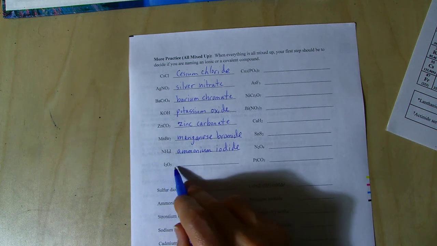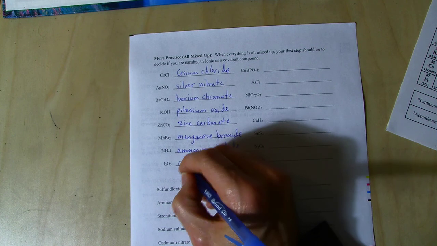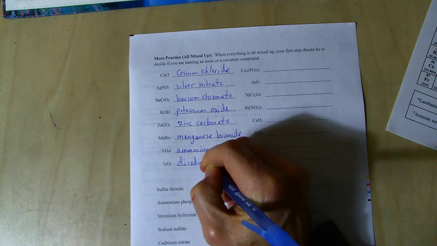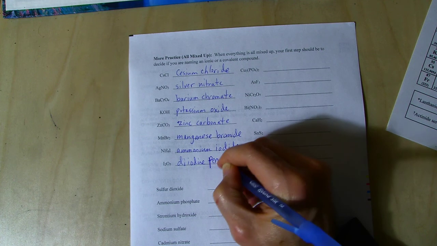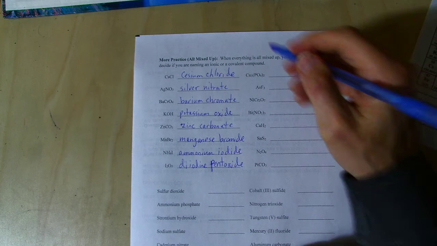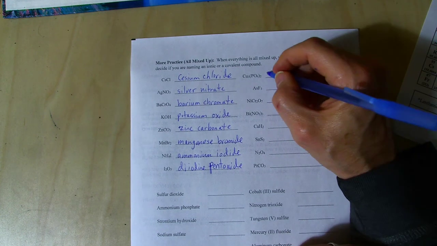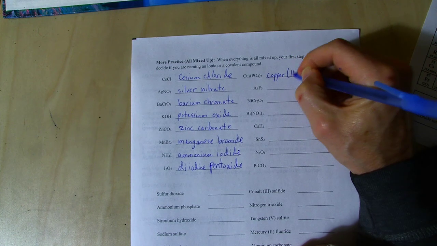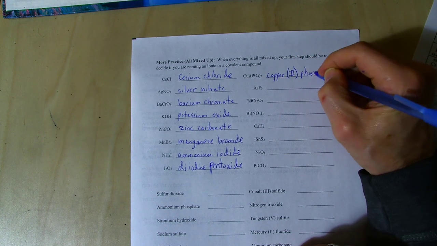Okay, so no metal, so just non-metal, so this is going to be Greek prefixes. So di, iodine, and then pent, oxide. So I have 5 oxygens. Up here, I have copper, so I'm going to have a Roman numeral. So this is going to be copper 2, and then I have phosphate.